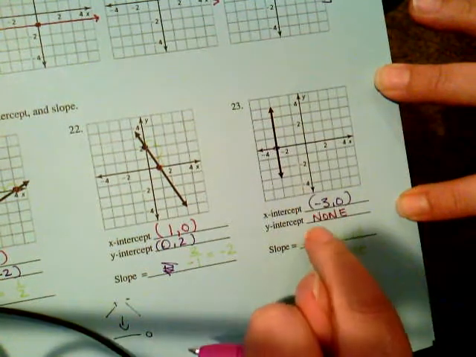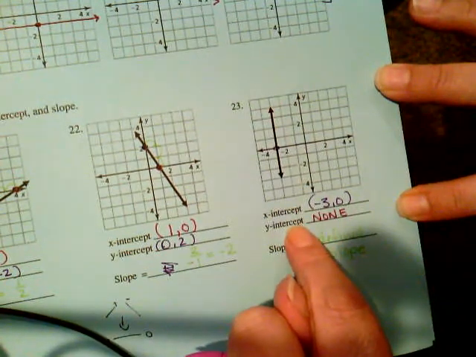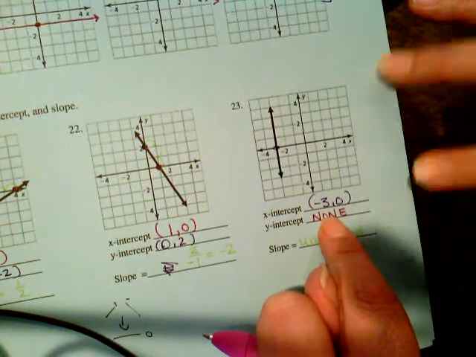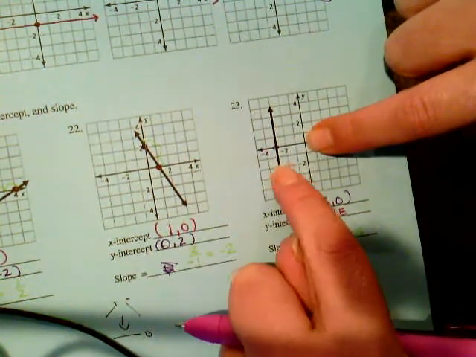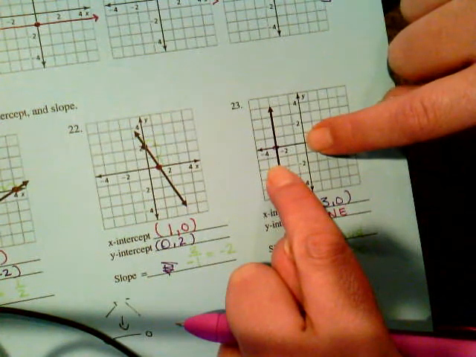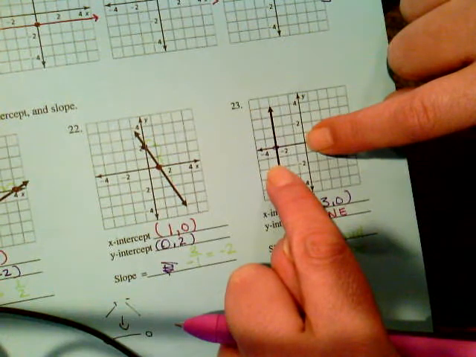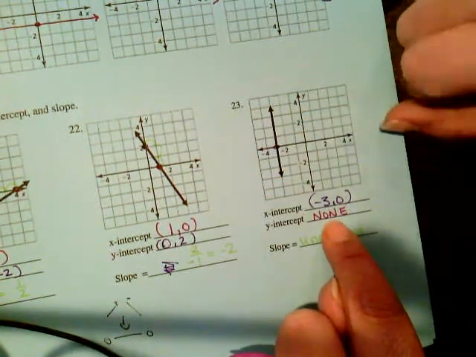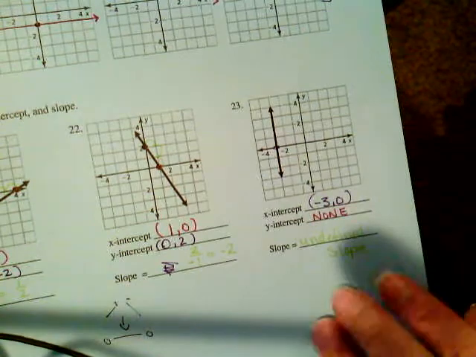Now, please do not write 0. If you write 0 for a y-intercept, you're telling me that this line touches this line at 0. 0 is an answer, and it's the wrong answer in this case. So make sure you do not write 0. You have to write none. All right.